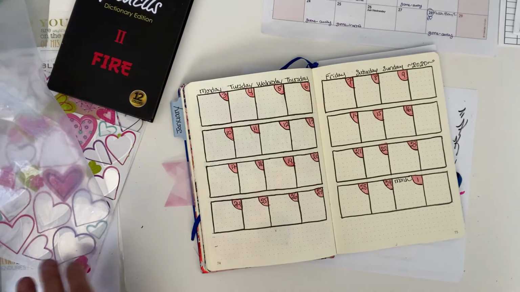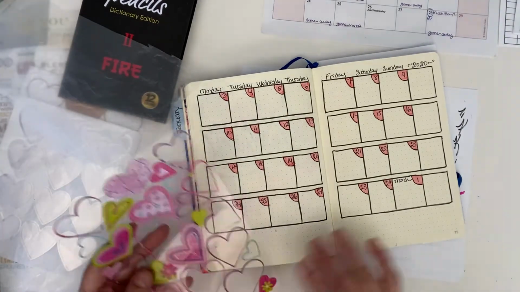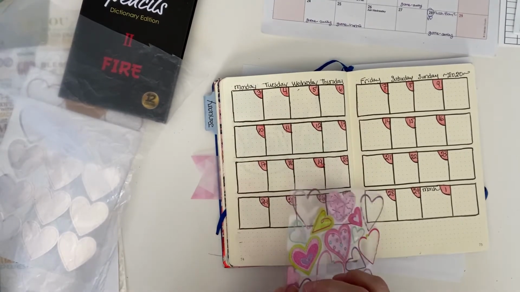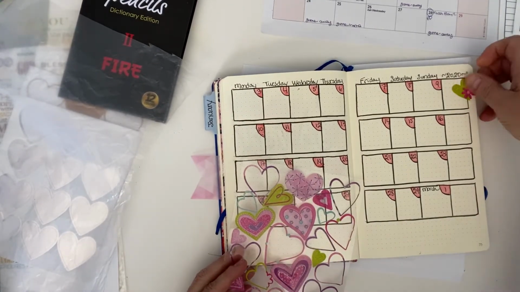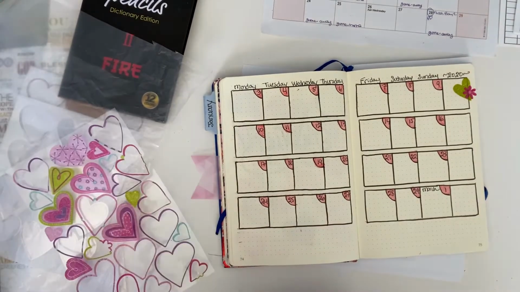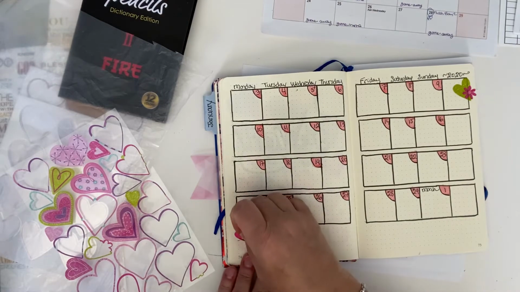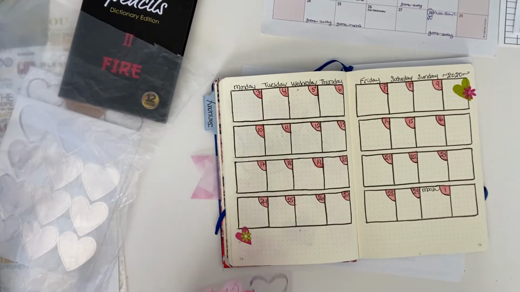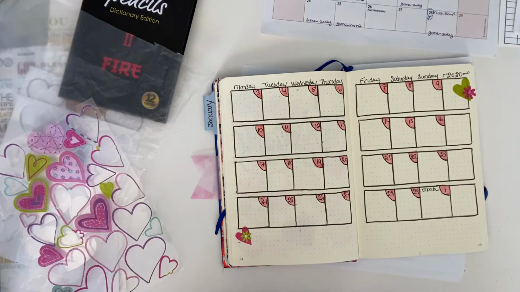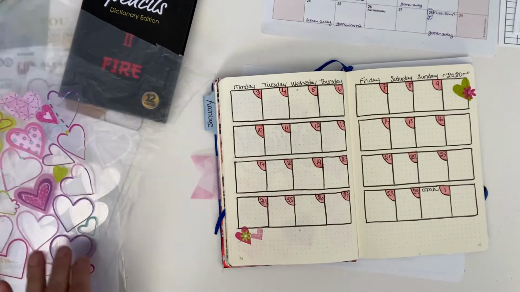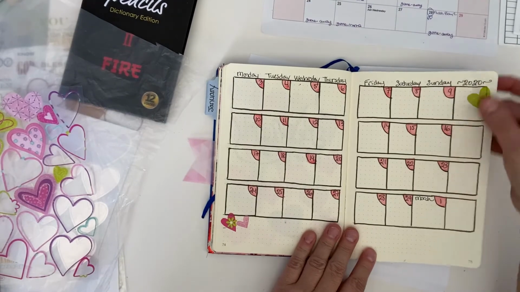Now you can decorate this. I can come in here with some of my hearts, maybe one there, see? And we can decorate the page just a little bit, however you like to do that. I don't think I would take the really big ones. I think I would stick with the little guys. Like that looks cute like that, right? So you can decorate those however you'd like. So that is the calendar.